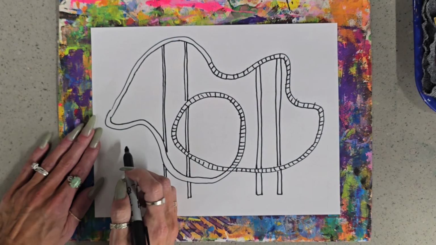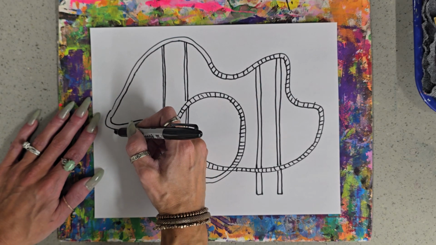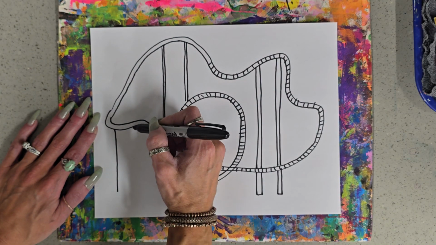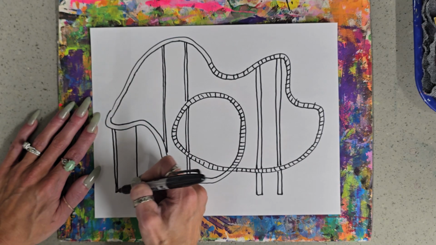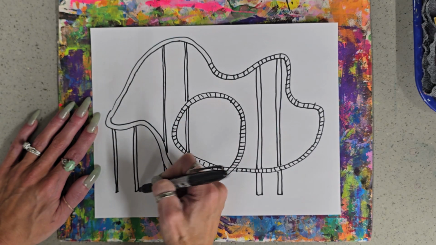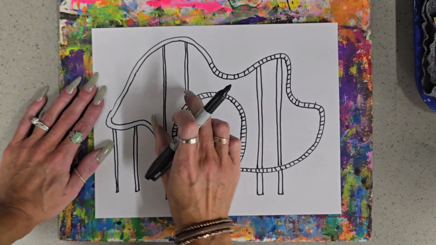I think it needs a little support over here because I'm not sure how this is going to be holding itself up if it's just floating in the air. So it's straight down. No lines crossing over here, so I don't have to worry about stopping or skipping over. I do need to add some support bars in between these two posts.